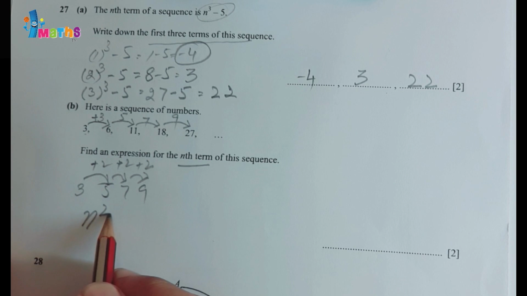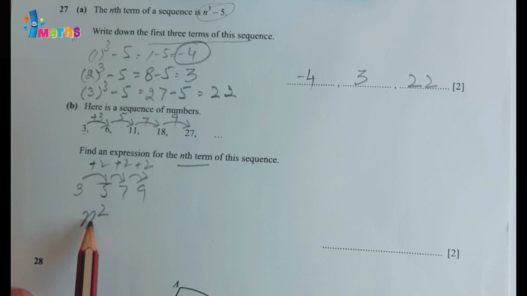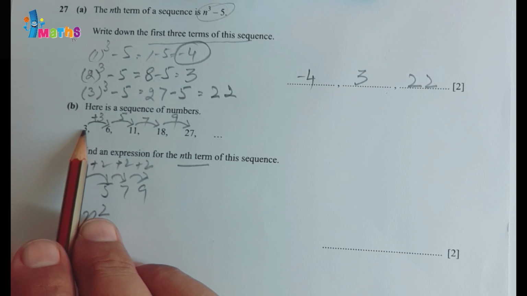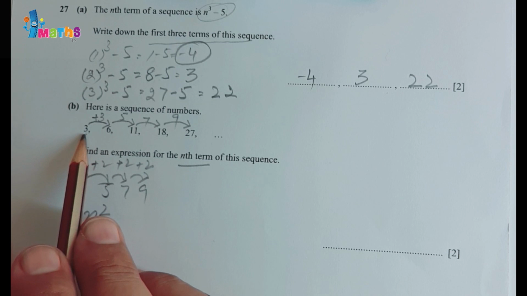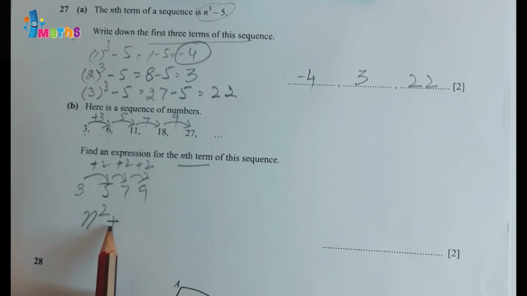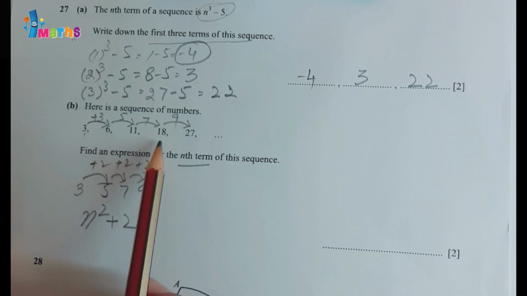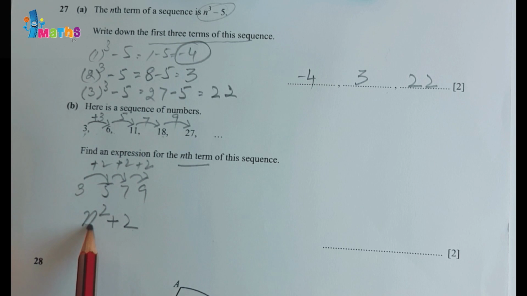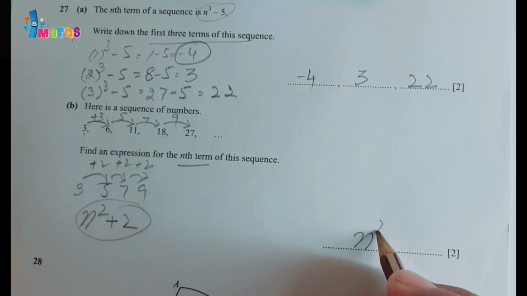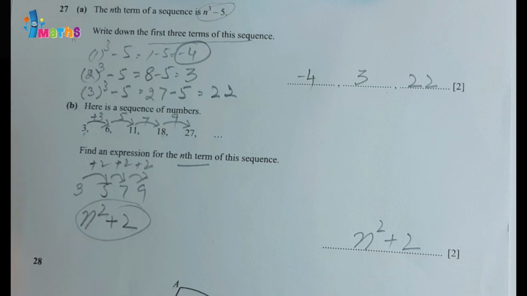So n square, if we replace n is equal to 1, we will get first term 1, but as we see our first term is 3, so we will add 2 here, so we will get n square plus 2. If we replace n is equal to, say for example 4, we will get 4 square, which is 16, plus 2, which is 18. So our formula is working, so we can write this one as n square plus 2. This will be our nth term.